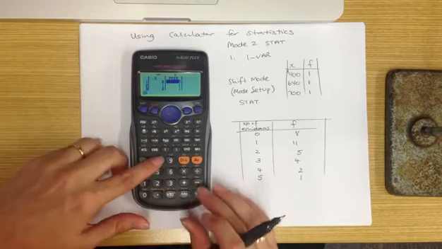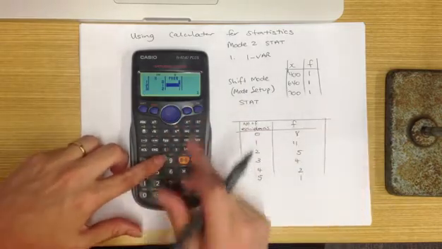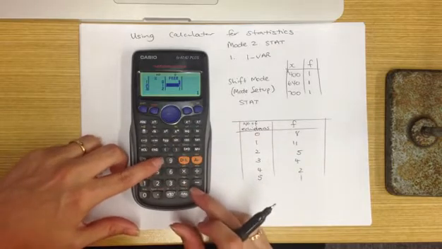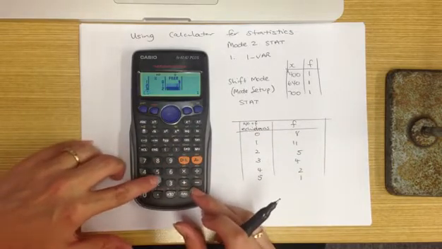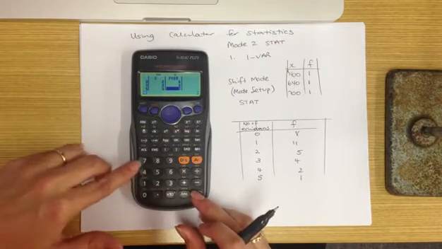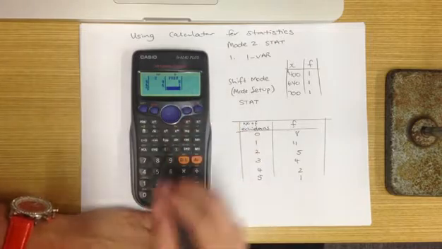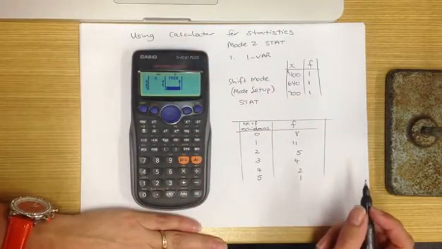You can do them at the same time if you wish, you just need to use replay to come across when you enter the score, then enter the frequency. I just prefer to enter and use the equals button, which is like the enter or return button on the computer, and that way I can enter them all in one row straight after each other.